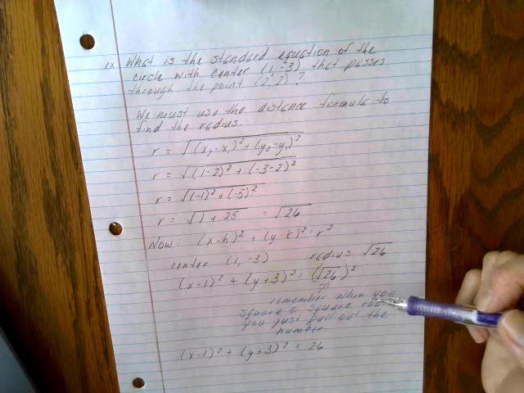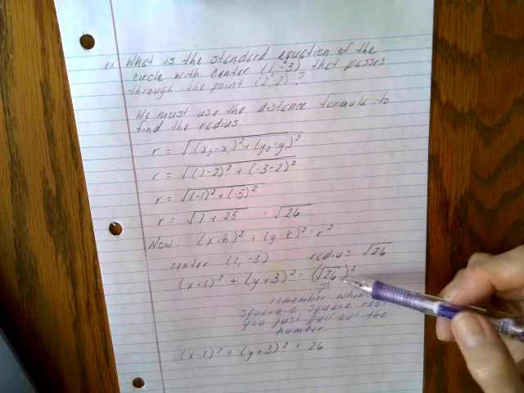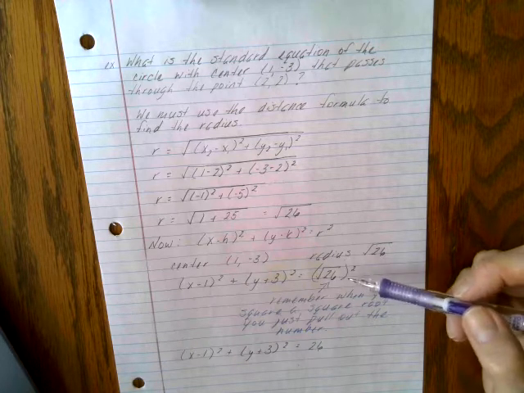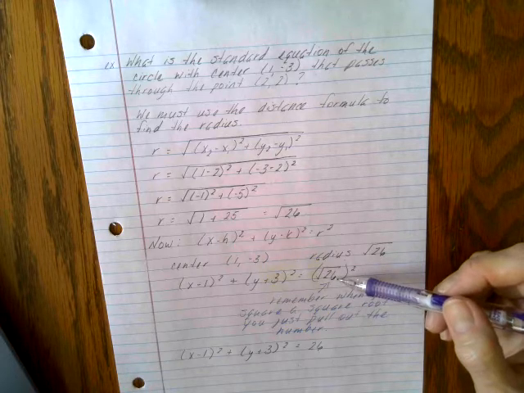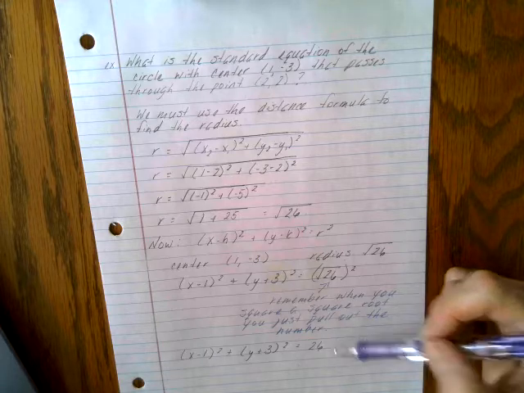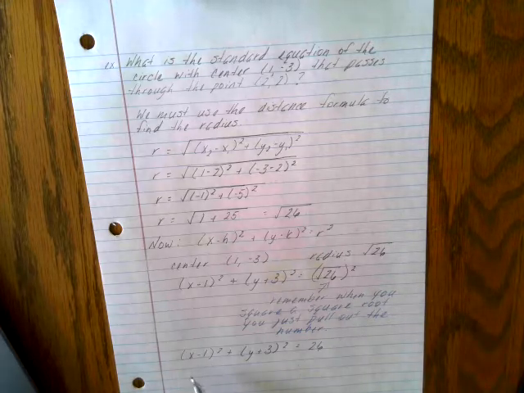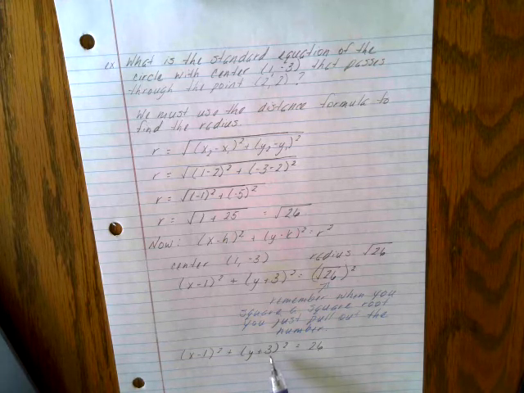squared. And remember, we talked about the fact that if you're squaring a square root, so the square root of 26 times the square root of 26, you just pull out the number that's under there. So the radius squared is going to be a solid 26. So the equation for this circle is going to be (x minus 1) squared plus (y plus 3) squared equals 26.